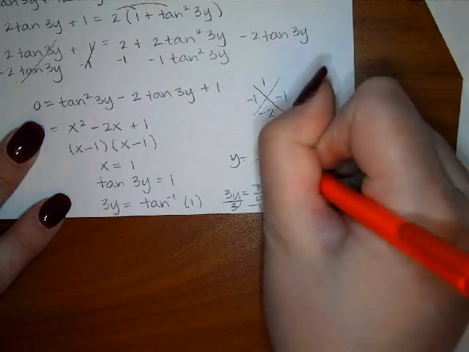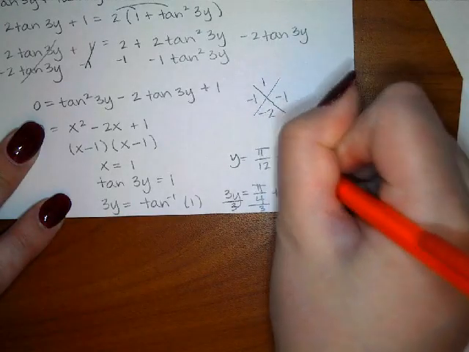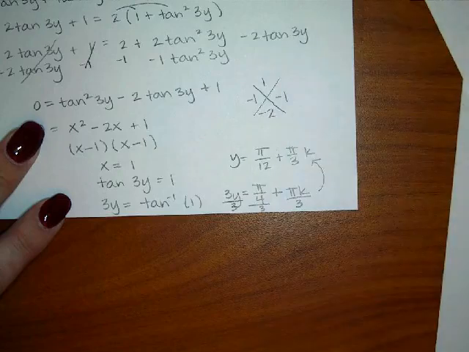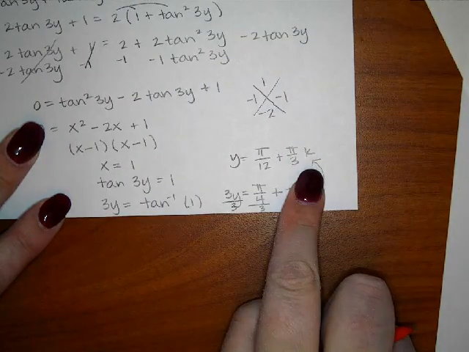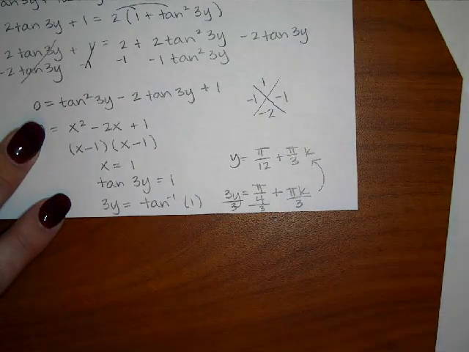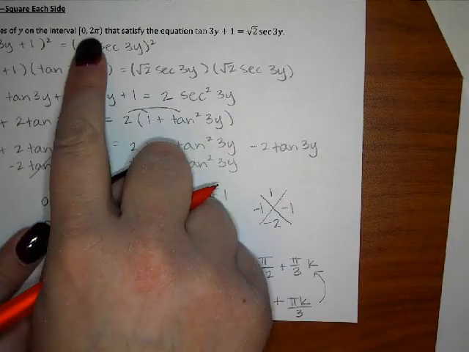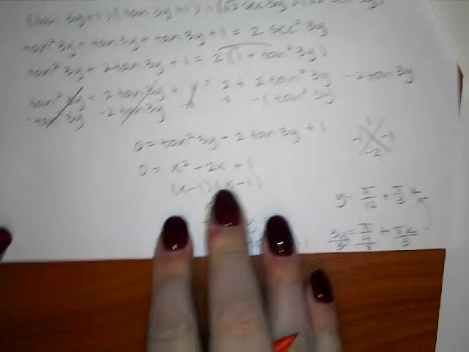Okay, so now they didn't say they wanted the answers on the interval from negative infinity to positive infinity. They said they wanted the answers from 0 to 2 pi. So I'm going to go ahead and find the answers on the interval from 0 to 2 pi. So the first one is pi twelfths.